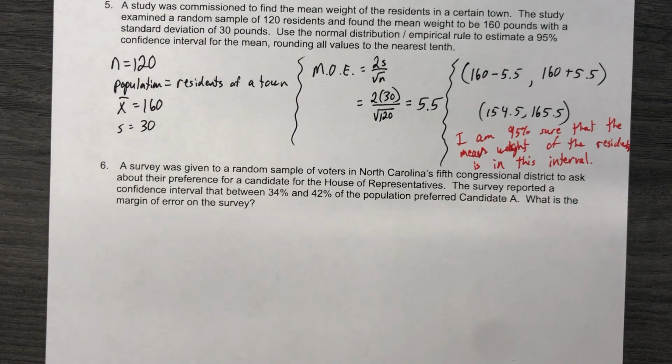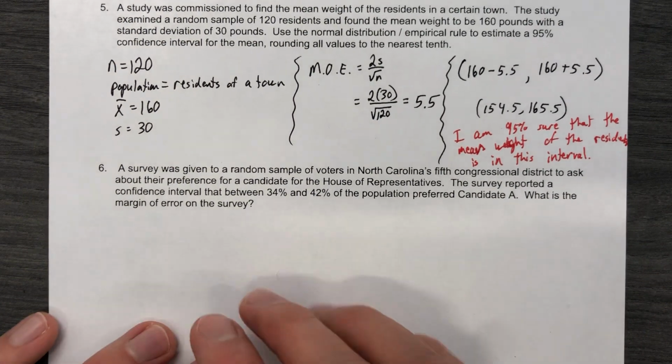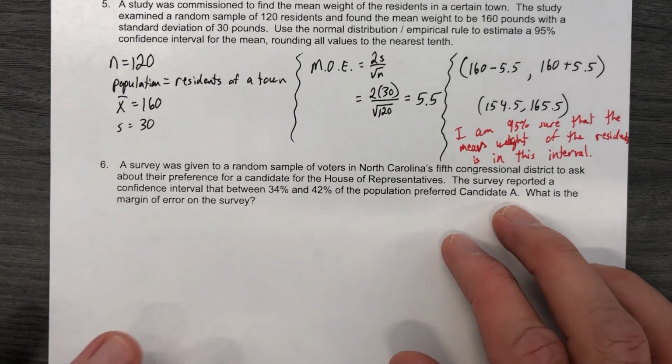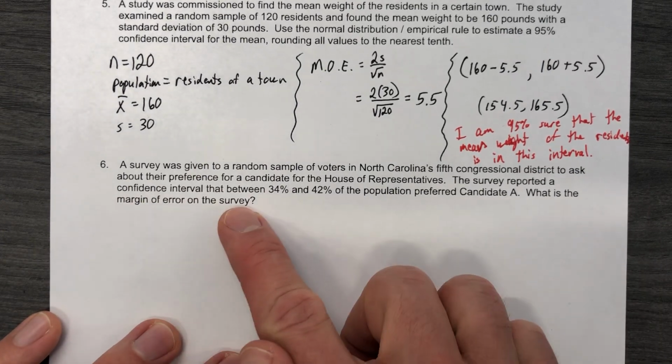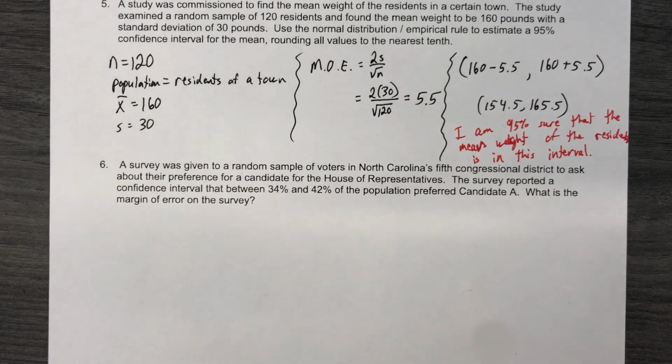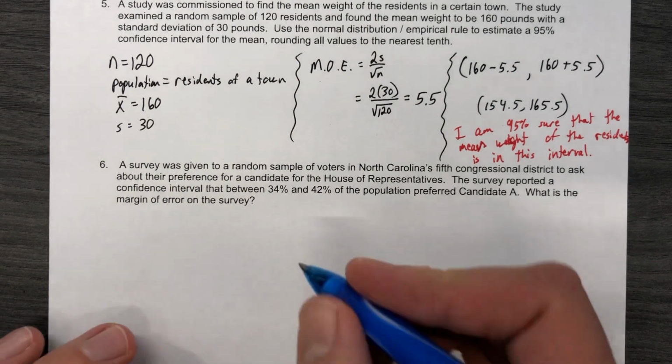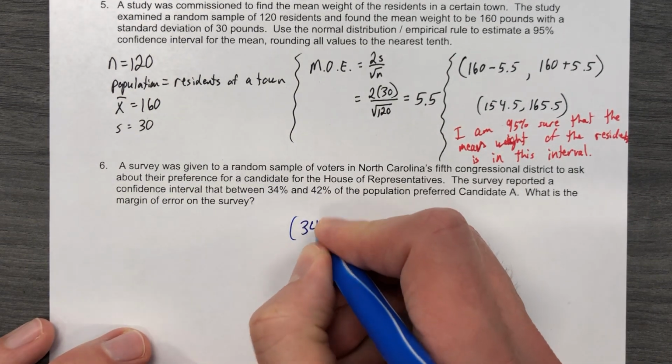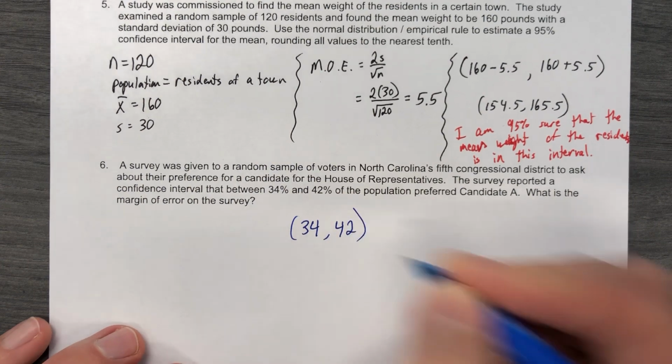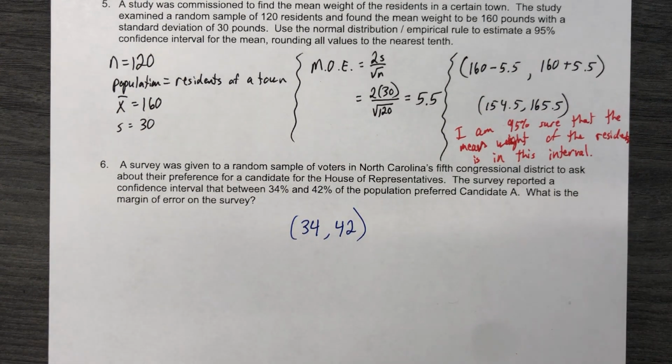That's really essentially what this lesson is about. The number 95 is going to happen implicitly throughout this lesson, even though we're on the last problem. What is the margin of error on the survey? So let's actually start at the end this time. So they said that we are 34 to 42% certain that the population prefers candidate A.